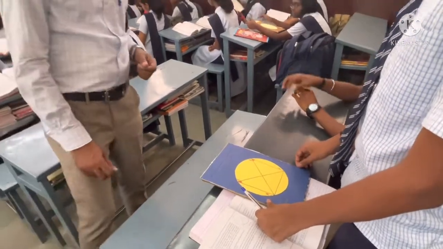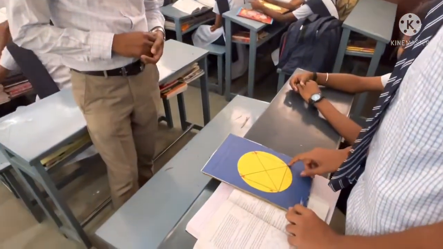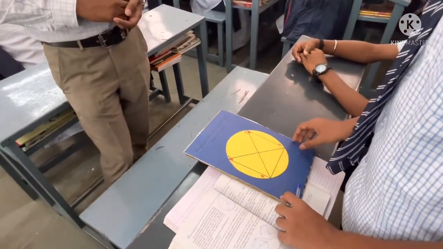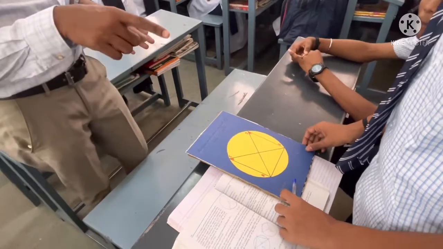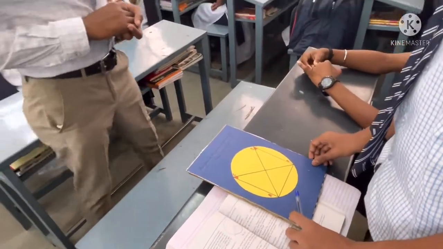Very good. Which two angles are equal? Can you tell me the name? Angle ACB and angle ADB. Both the angles are made by which chord? AB, sir. AB. Very good. Good.